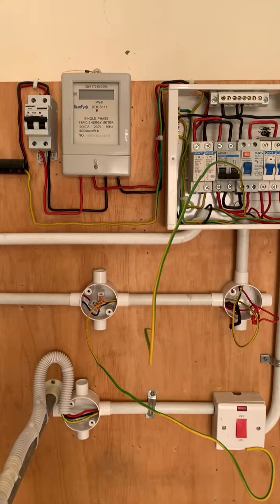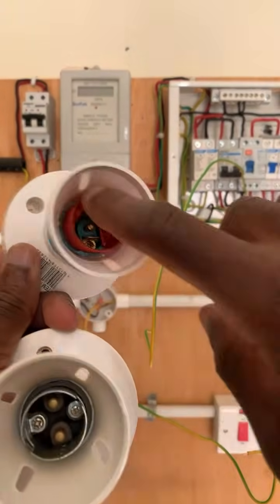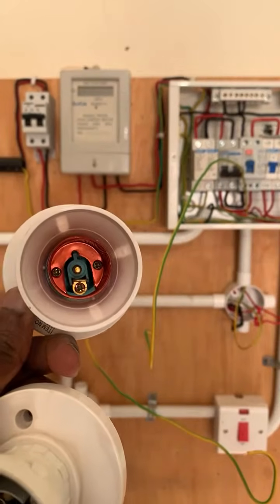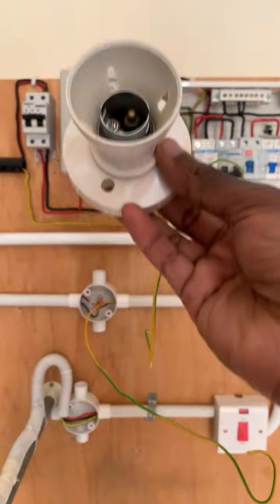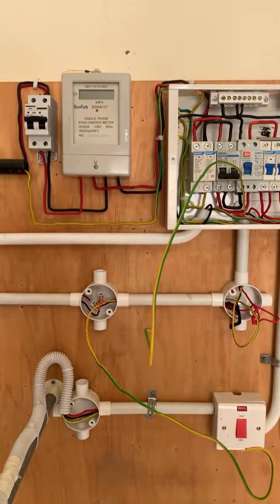I think I have it, but let me see. It's somewhere. I will have to get it, but yeah. So this one is a screw type bulb that is supposed to fit in there. And then this one is a pin type bulb that is supposed to fit there.